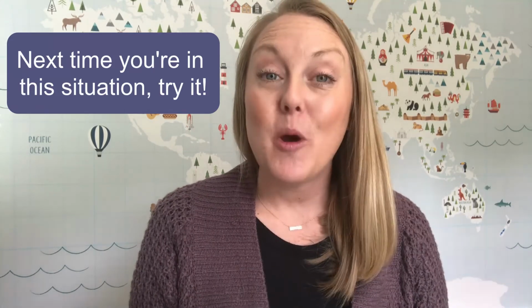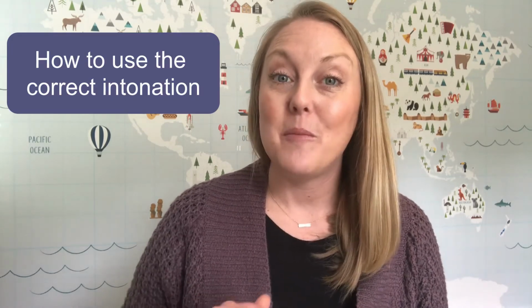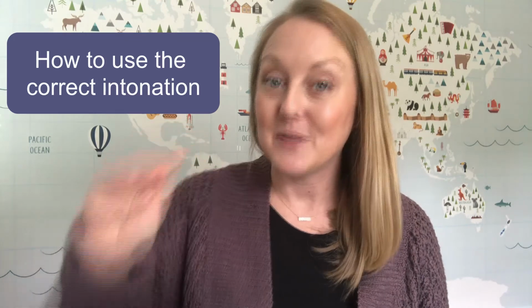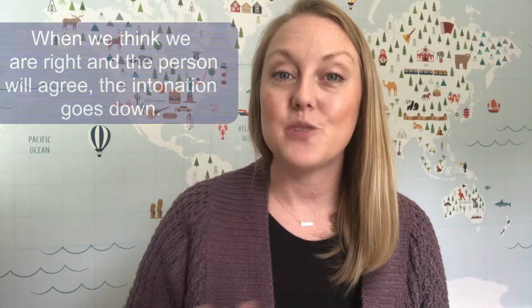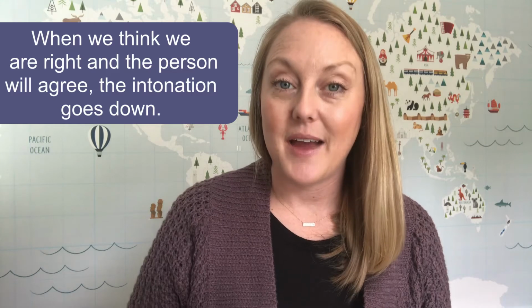All right, let's talk about one more aspect of tag questions, and that is using the correct intonation. So moving the pitch of your voice up or down when we make these. If we make a statement and we're confident about that statement, that the person agrees with it and that I agree with it, our intonation will go down. So the weather, for example. I know the weather is beautiful, and I'm sure everybody agrees that the weather is beautiful.